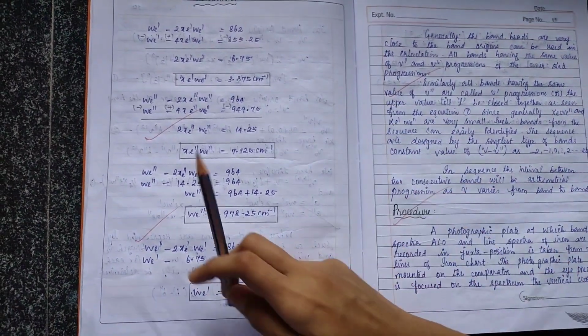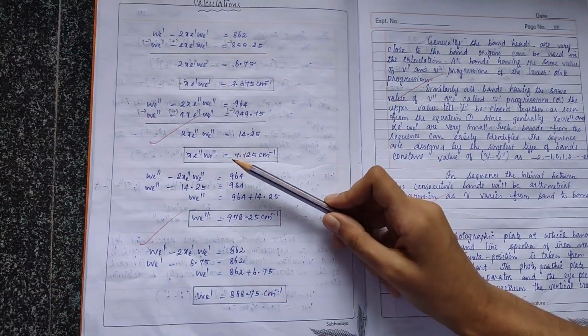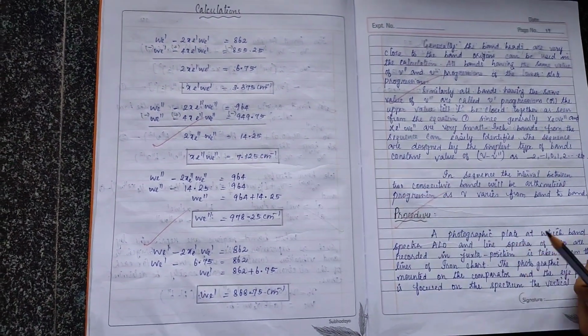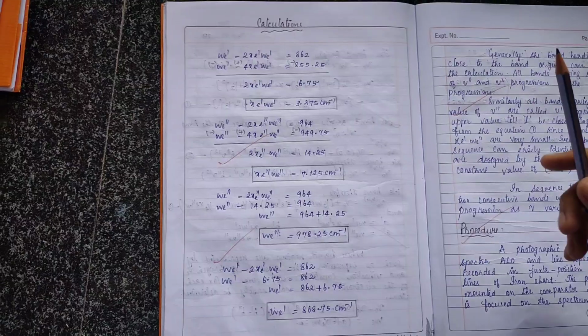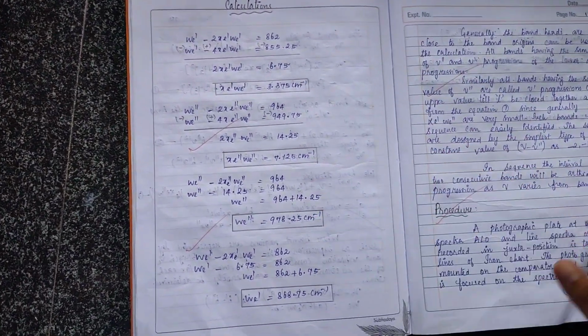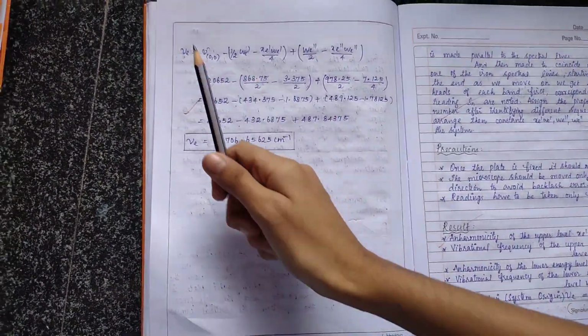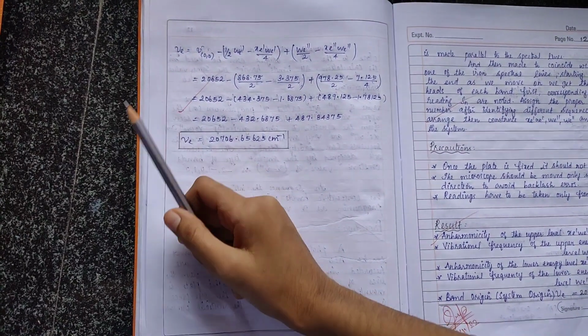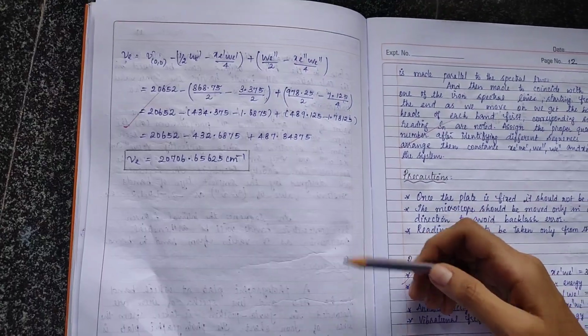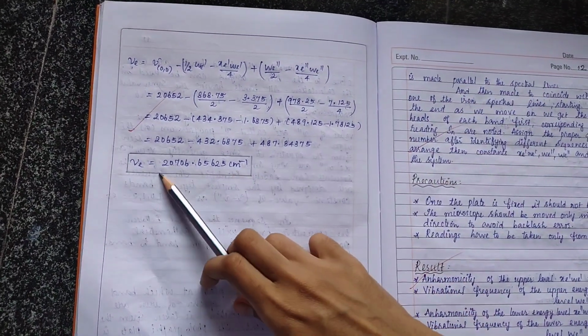Similarly, we calculate for double dash and we'll get these values. We'll take all these four values and substitute in band origin formula. After substituting, we get this result.